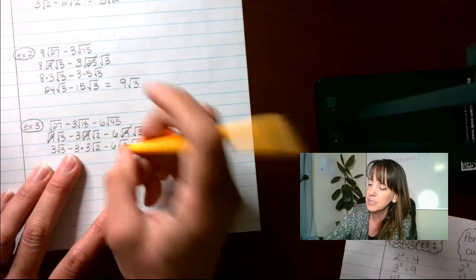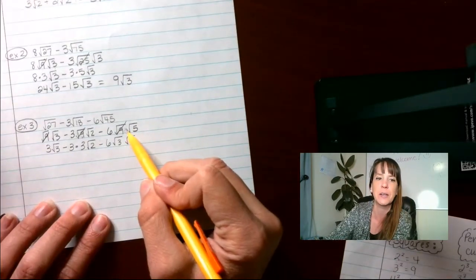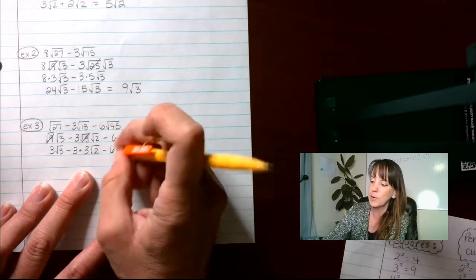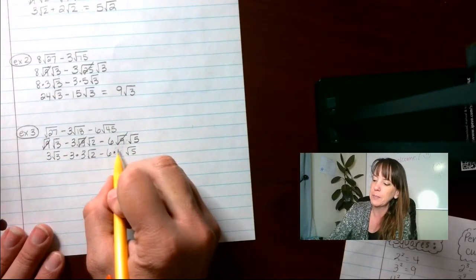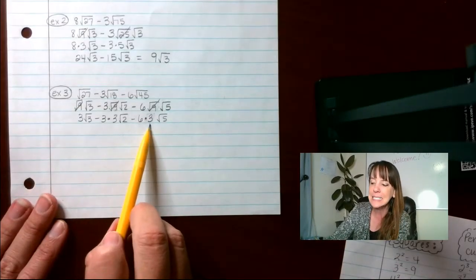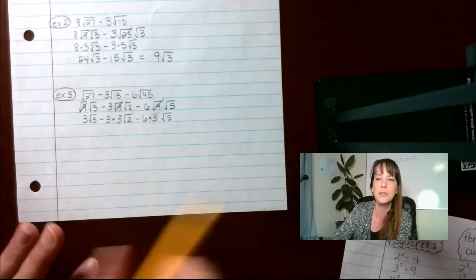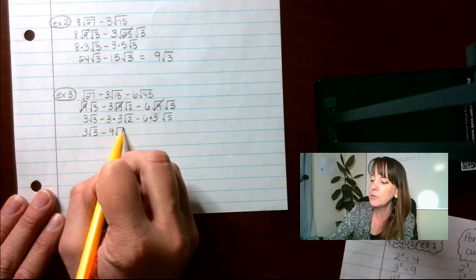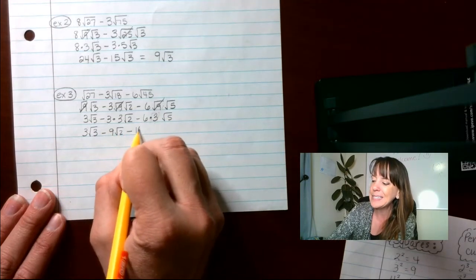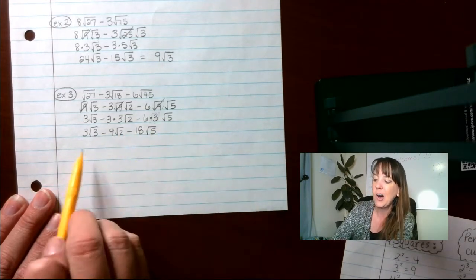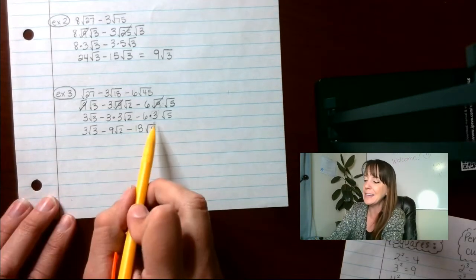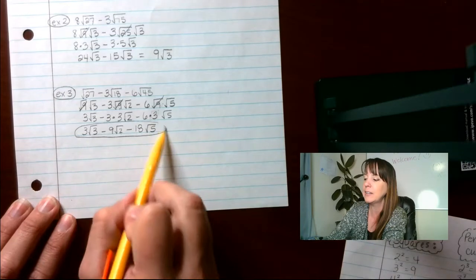Oh, oops. This is a common mistake, by the way, where if you do something out of the square root and then you bring your square root down, you've got to think of your square root like an operation, so you don't make that mistake. And now this is not 63 or 33. You've got to do that multiplication there. So 3 root 3 minus 9 root 2 minus 18 root 5. All of these guys are different here, so there's nothing else I can do with this one. That is my simplified version right there.